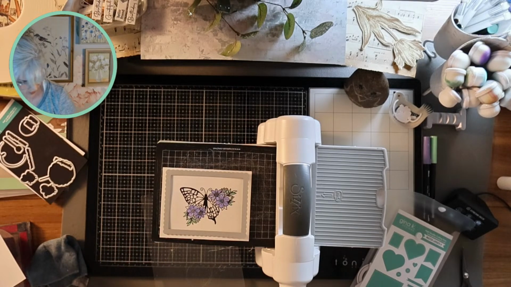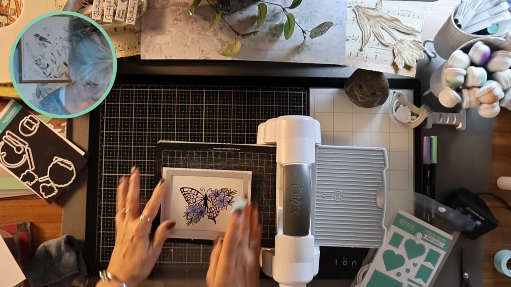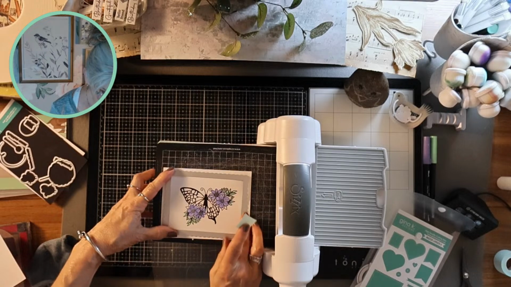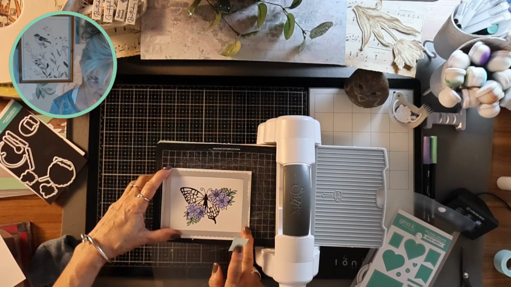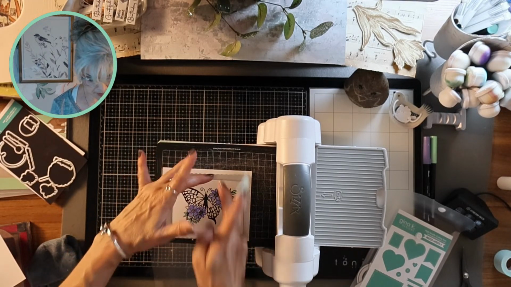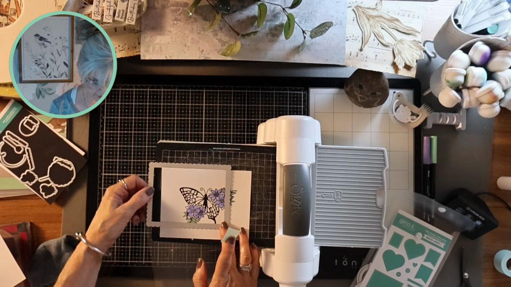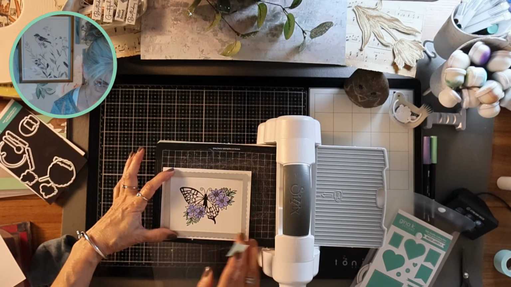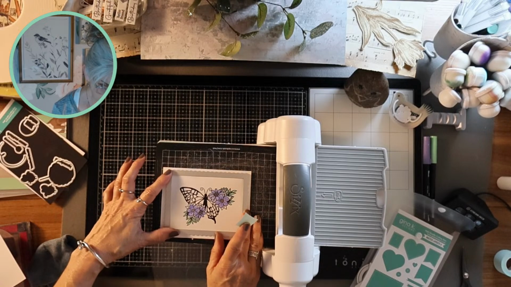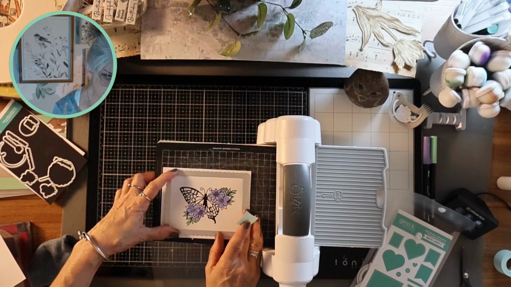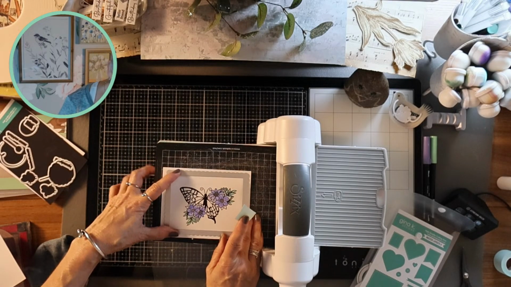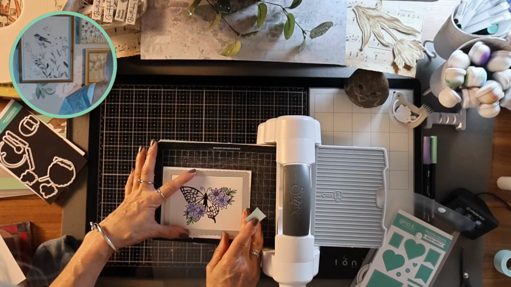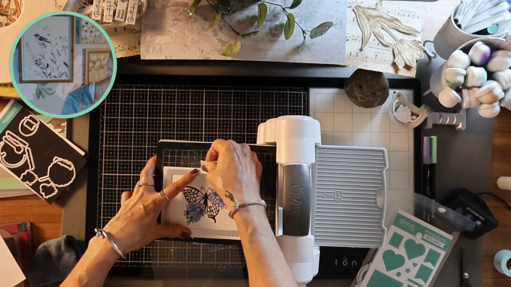I am going to tape this down because I don't want it to shift. I'm just going to crop it, and you don't always have to center it. If this were a bigger piece of cardstock, you could even go off the edge, but I am going to center this because I have to put the bees on later. I'm just going to try to look on this without getting my head in the way.